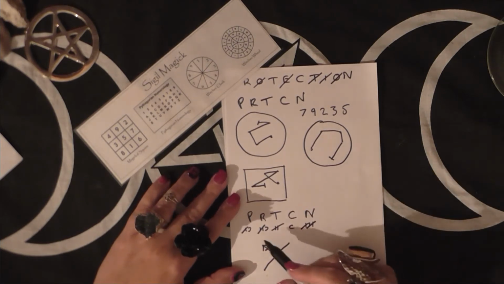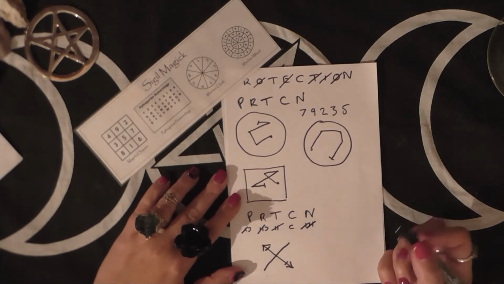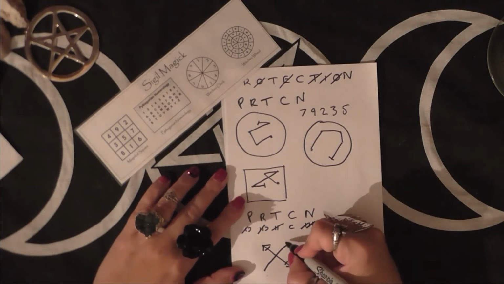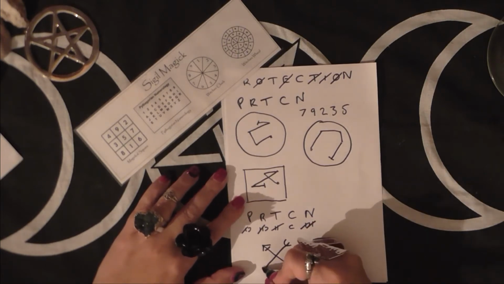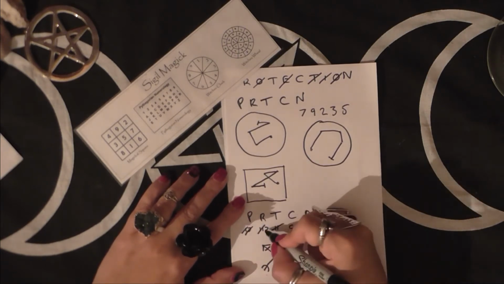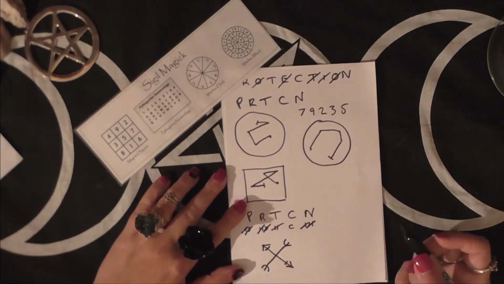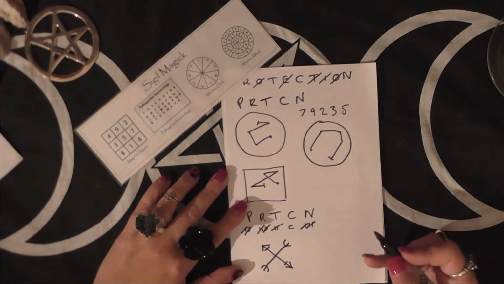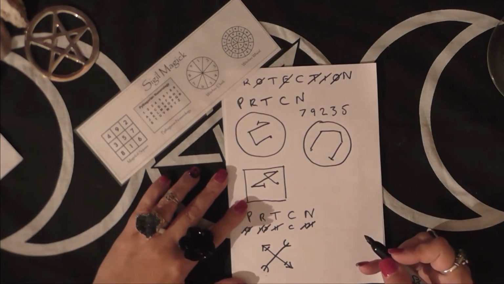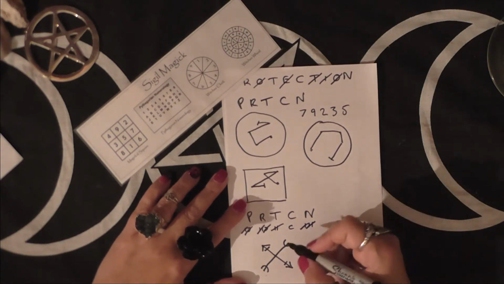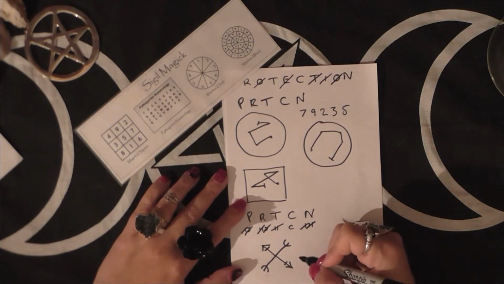Okay, that leaves me with 3 C shapes. I'm going to do one outwards and another one outwards. So that's that one gone, that one gone. A bit like pitchforks, aren't they?